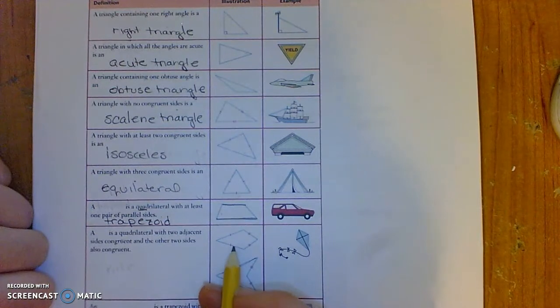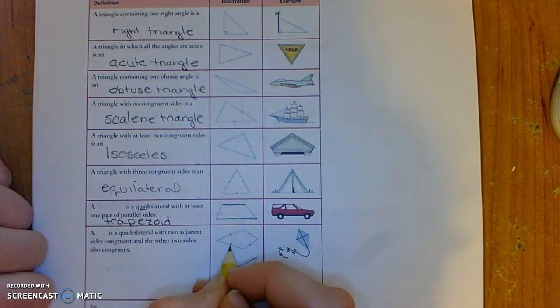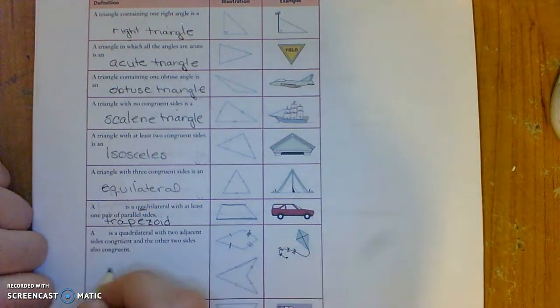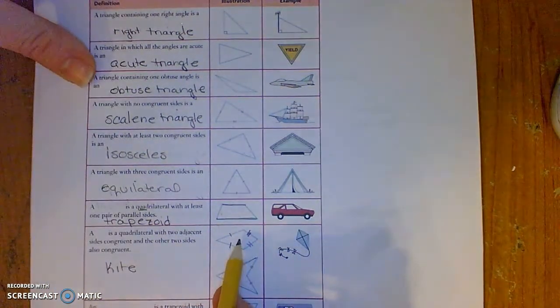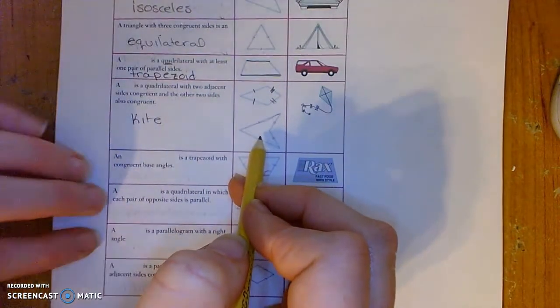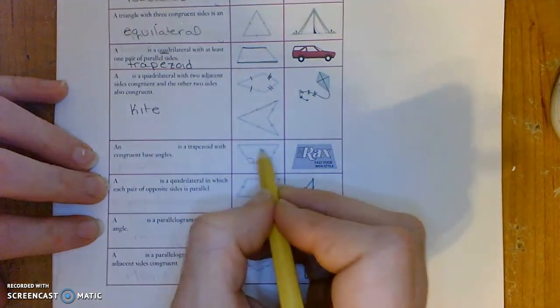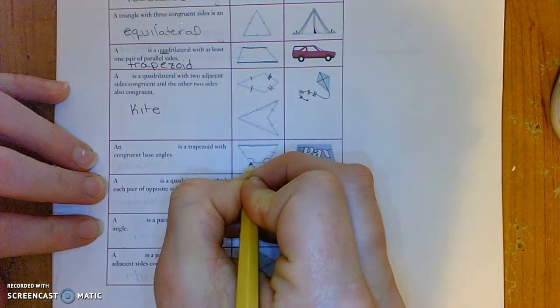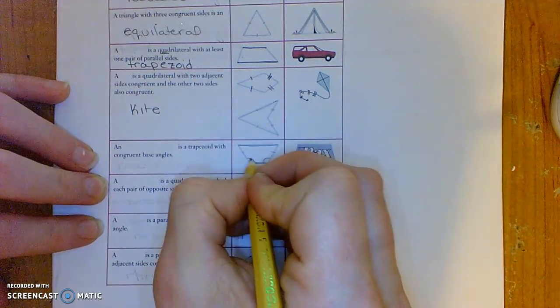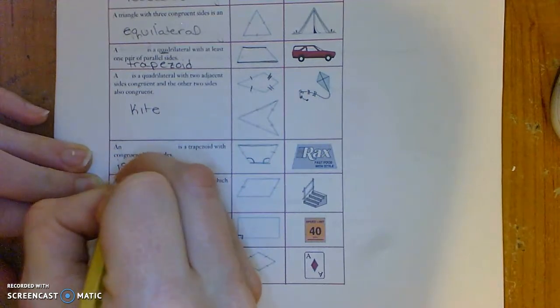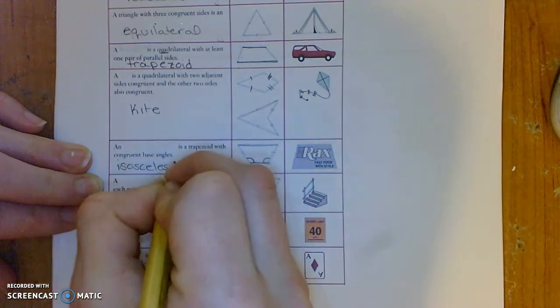All right, now if you have a quadrilateral where two adjacent sides are congruent and the other two adjacent sides are congruent, that's called a kite. Notice here's an example of a convex kite and here's a concave kite. Now, this is a trapezoid again. If it turns out that your trapezoid, which has a pair of parallel sides, also has base angles that are congruent, then you call that an isosceles trapezoid.